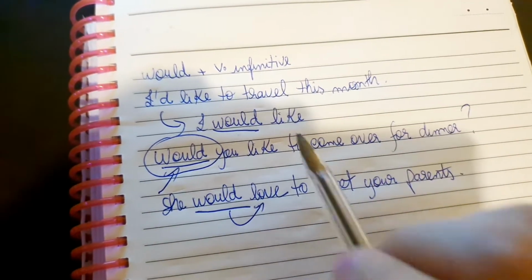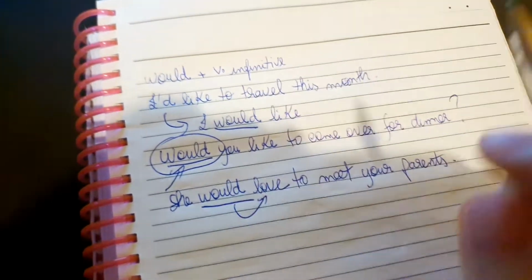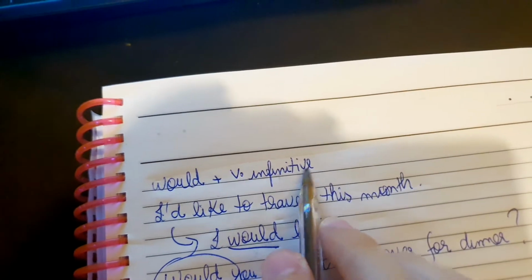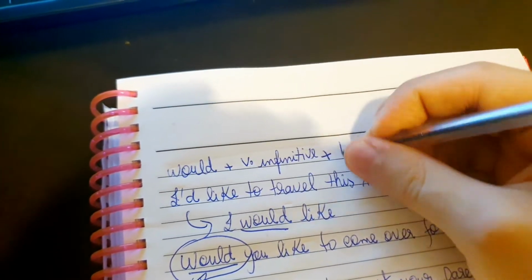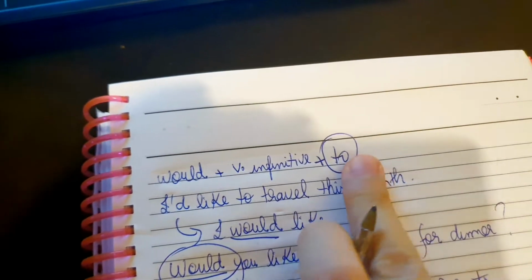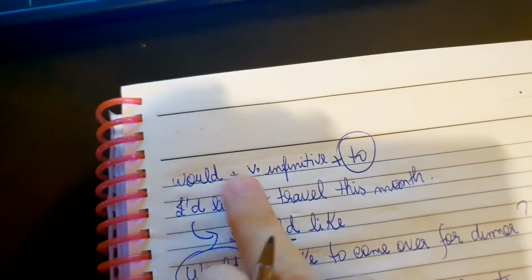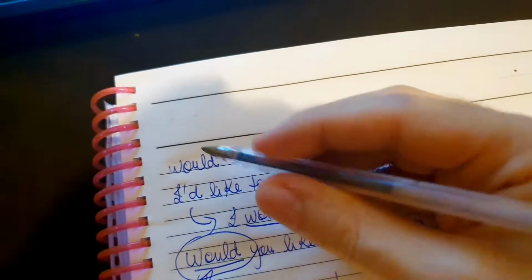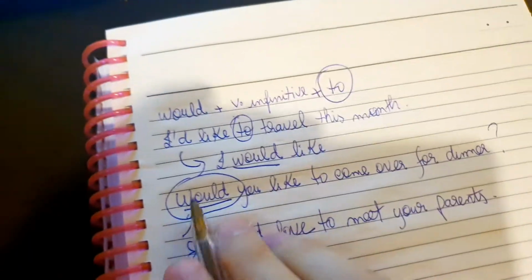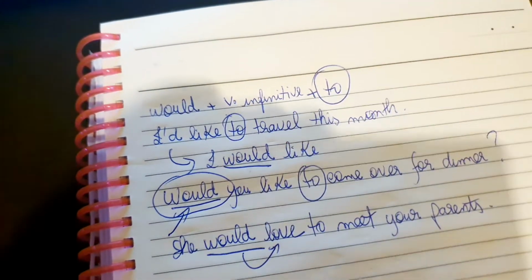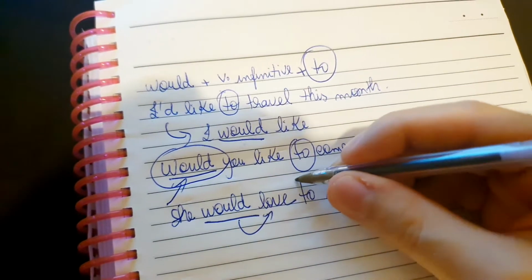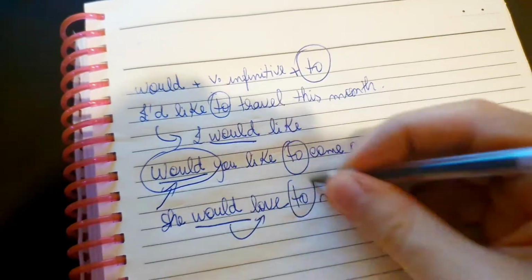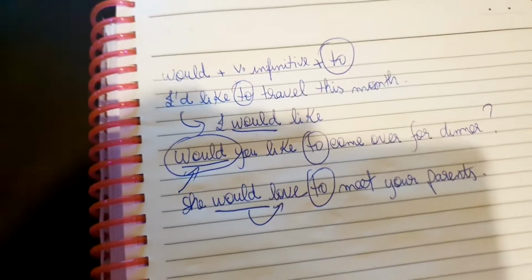Well, you may have already noticed that would requires a verb in the infinitive, but after it we have the preposition to. So would plus a verb plus to. So I'd like to travel. Would you like to come? She would love to meet, okay?